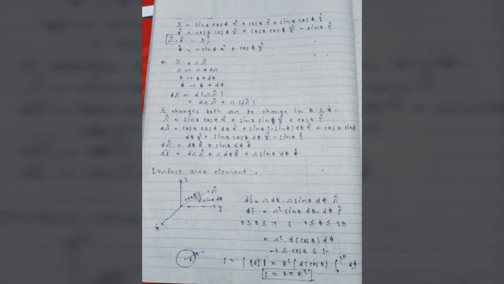So what is the line element that I get? I get line element dl is equal to dr in r direction plus d theta times r in theta direction plus r sine theta d phi in phi direction.